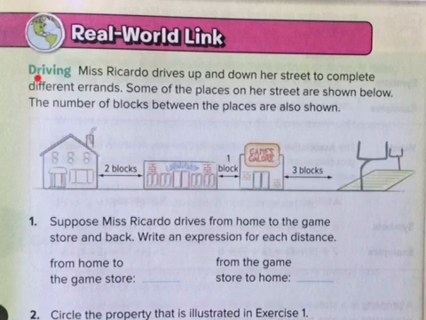Real world link. Driving. Miss Ricardo drives up and down her street to complete different errands, some chores she has to do. Some of the places on her street are shown below. The number of blocks between the places are also shown. So we have her house, 2 blocks away, the library. 1 block away from that, the Games Galore, it's a game store. And 3 blocks away from that we have the football field.